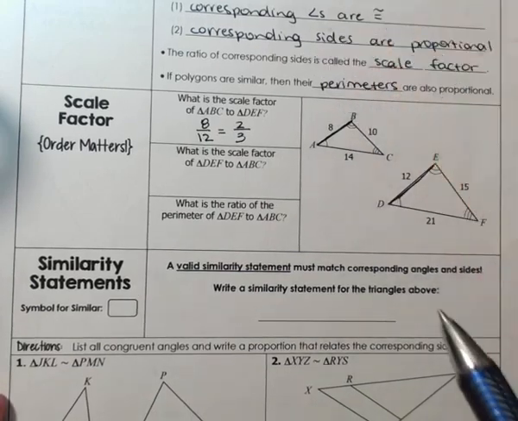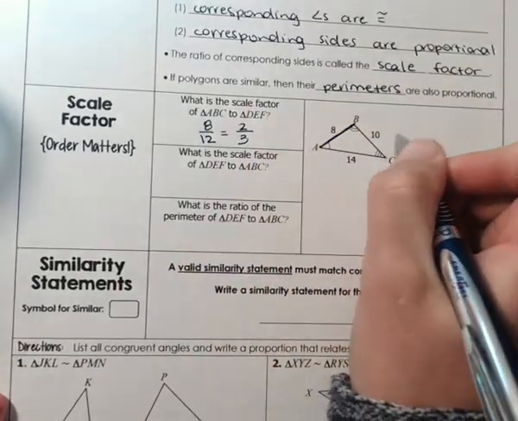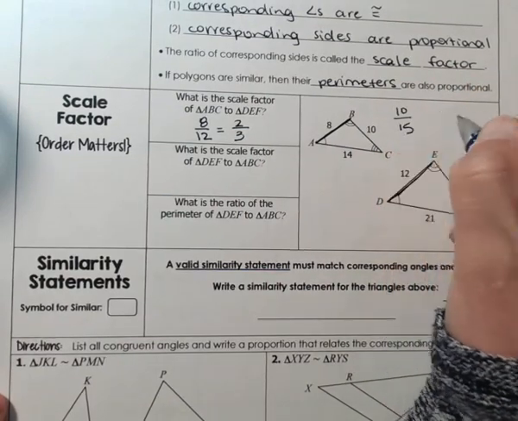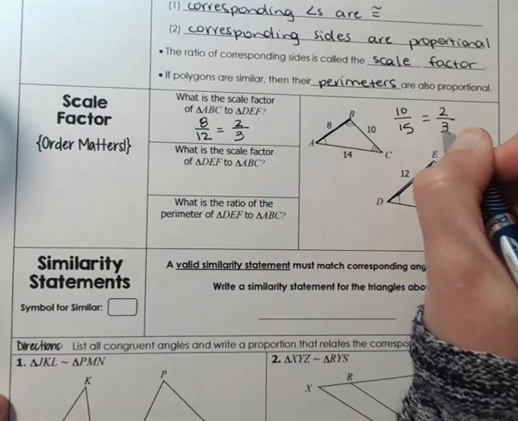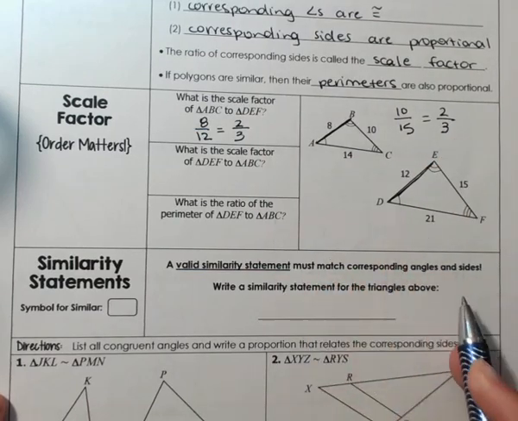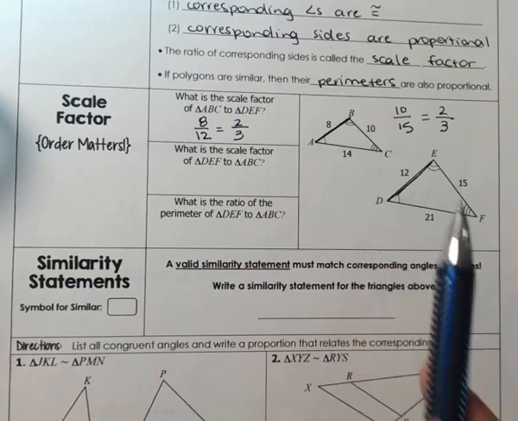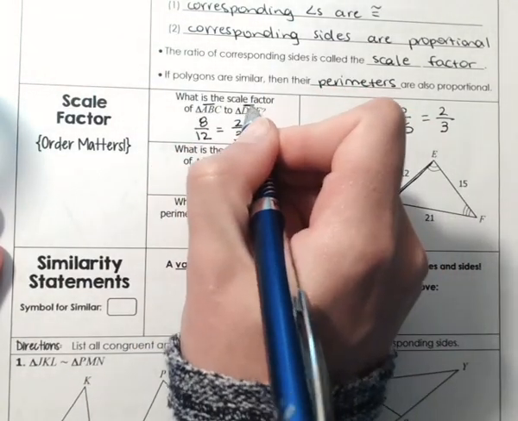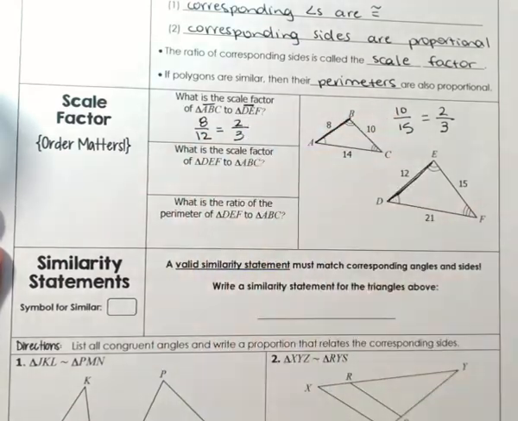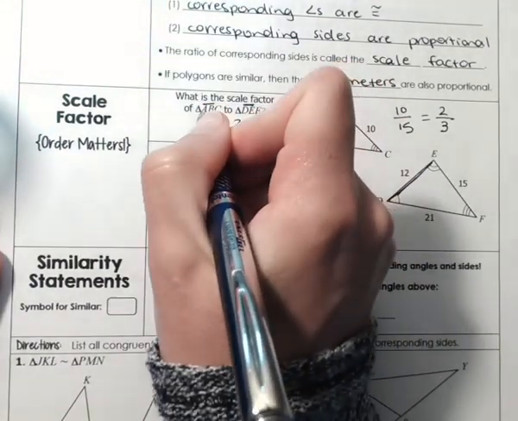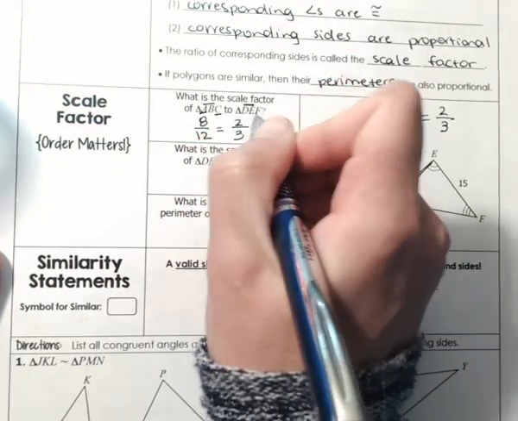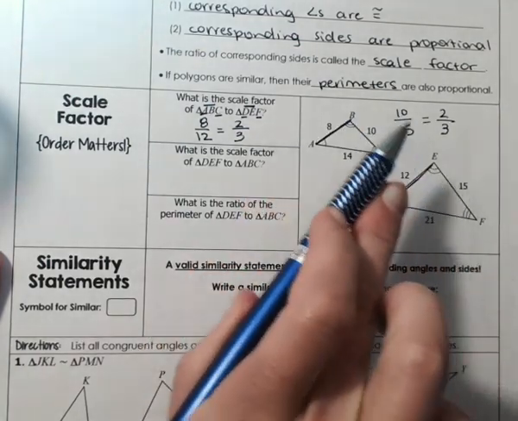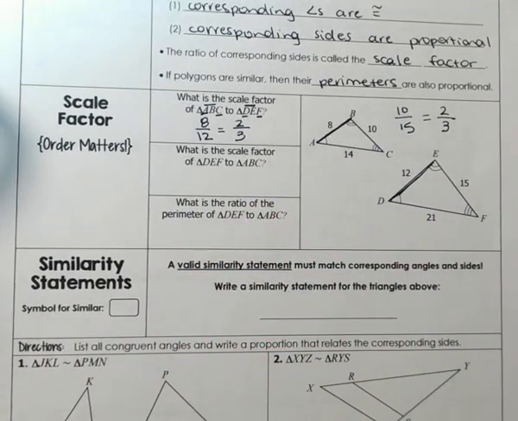Again, I could have picked a different side. I could have started with BC over EF, and again, that will reduce to 2/3. So it doesn't matter which sides you pick, you just want to make sure they line up. Another way to make sure that they line up is looking over here. The first 2, AB, will go with the first 2 here. So AB has to go with DE. The first and the last, AC, has to go with DF. Sometimes the triangles are turned, so sometimes the sides won't perfectly line up.